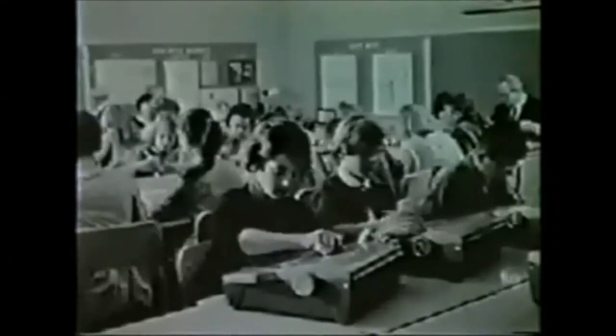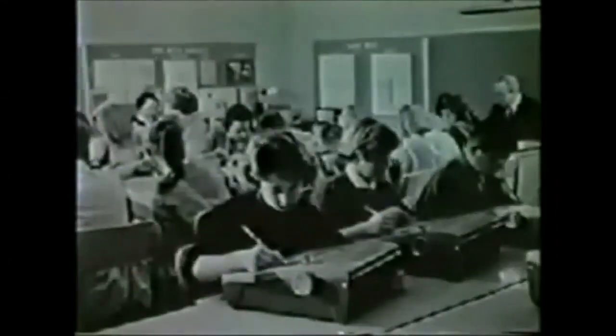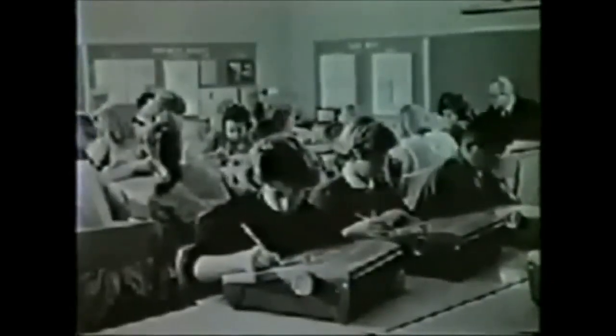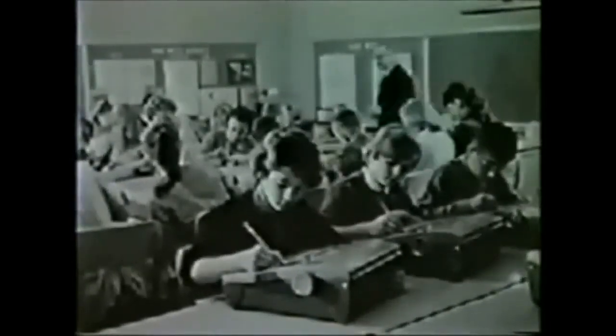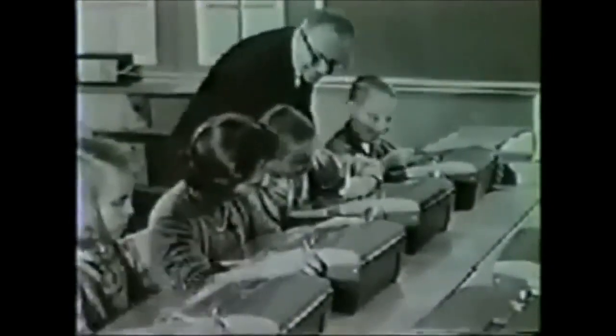These young people are studying in a new way. Class in spelling, it might as well be arithmetic or algebra or grammar, or in fact anything involving the use of words or symbols. Each student is using a teaching machine, a device which creates vastly improved conditions for effective study.